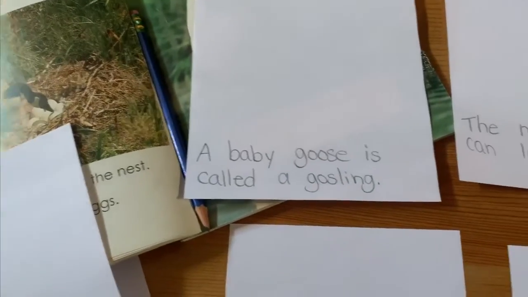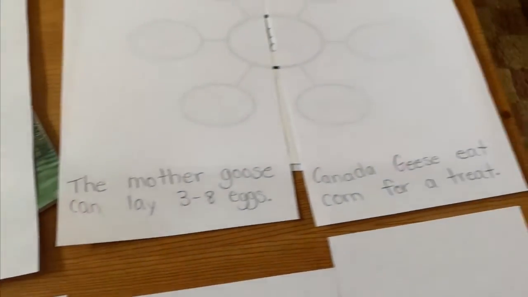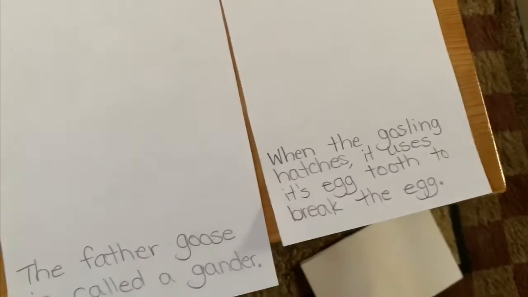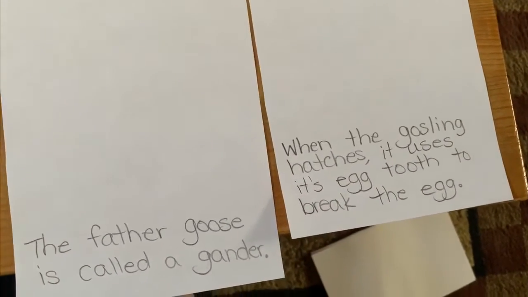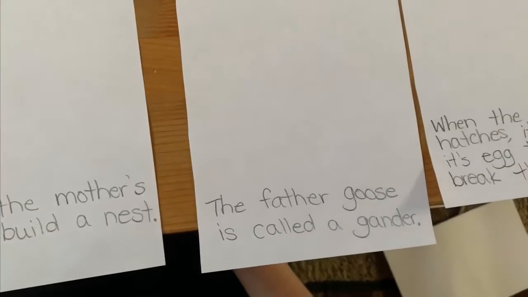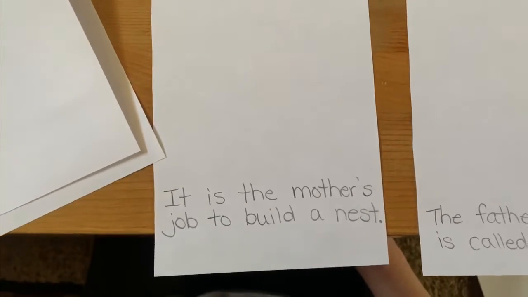I have a baby goose is called a gosling. The mother goose can lay 3 to 8 eggs. Canada geese eat corn for a treat. When the gosling hatches, it uses its egg tooth to break the egg. The father goose is called a gander, and it is the mother's job to build a nest.